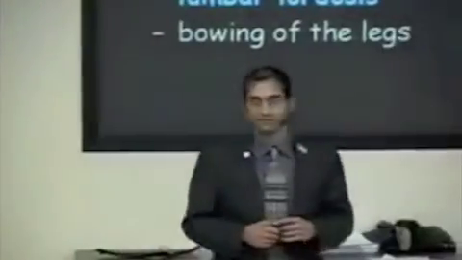Ambulating child. Ambulating child, a moving child, and here, lumbar lordosis. Take a look at the child on the right. I get that right?